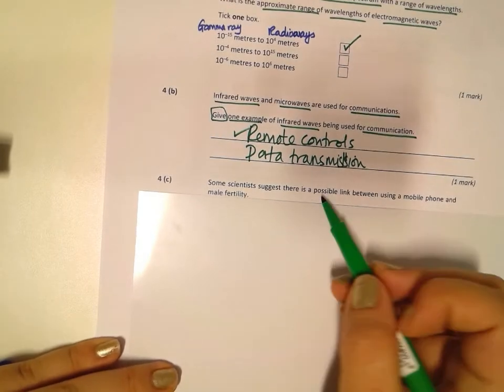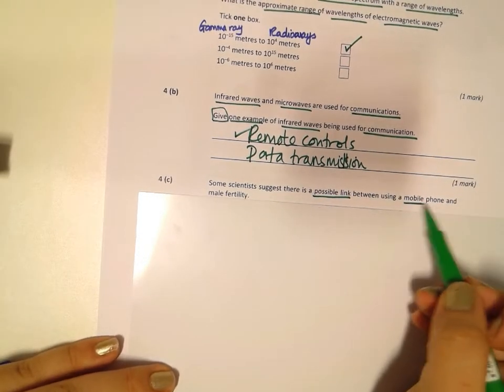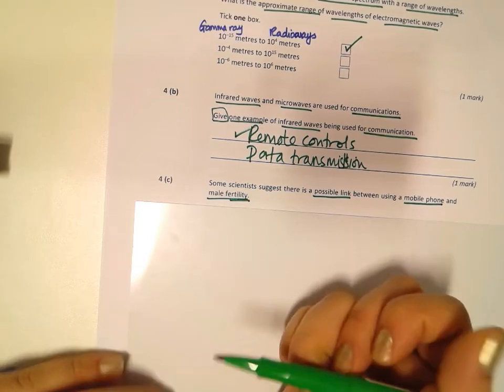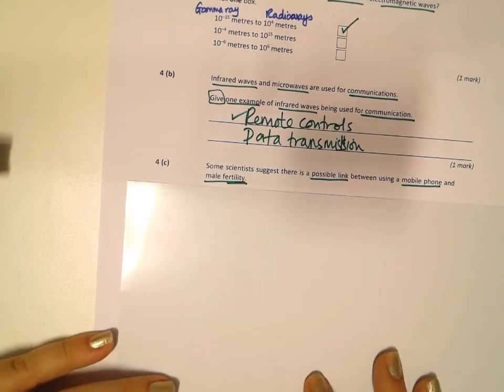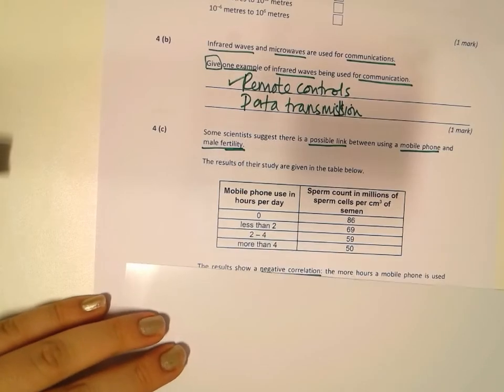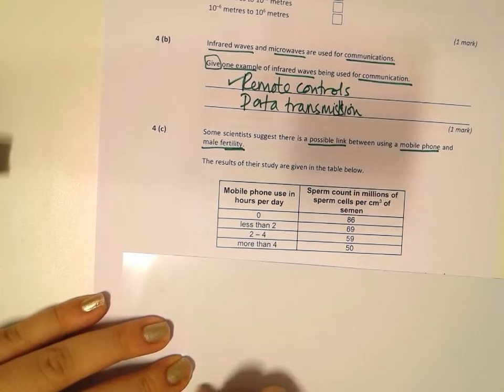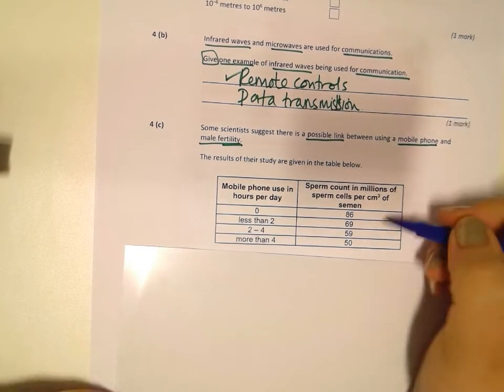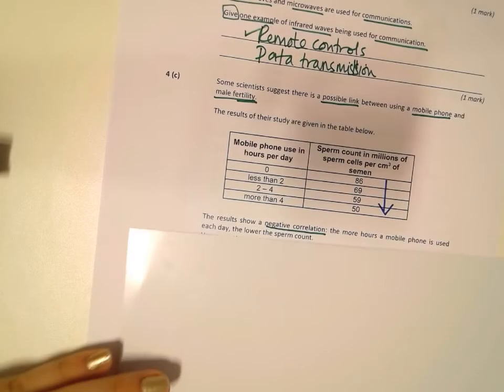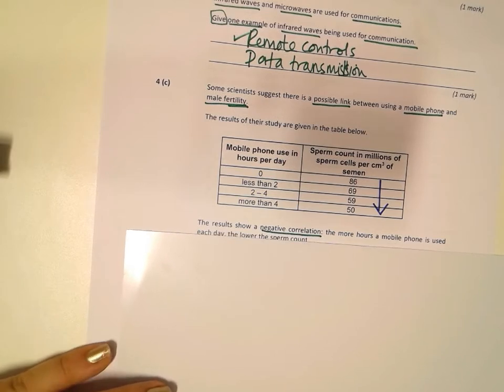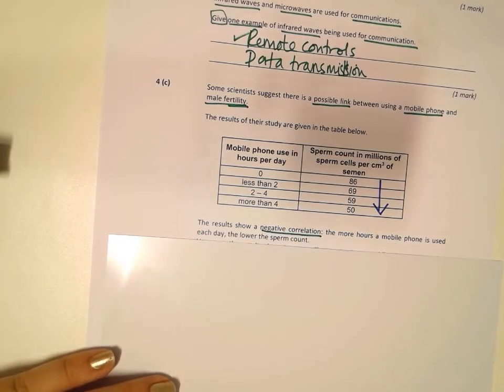Some scientists think there's a possible link between mobile phones and male fertility. So fertility in males is the ability to reproduce, to produce offspring, or in this case human babies. Here is their study. What's interesting is that it seems the sperm count decreases if you spend more time using mobile phones per day. So there's a negative correlation. The more hours the mobile phone is used, the lower the sperm count.